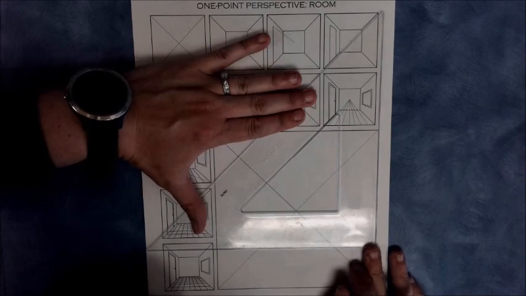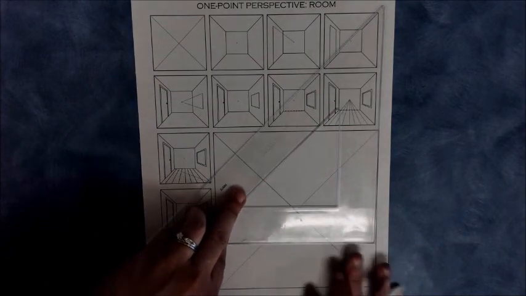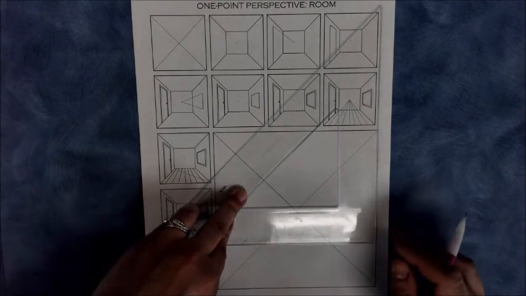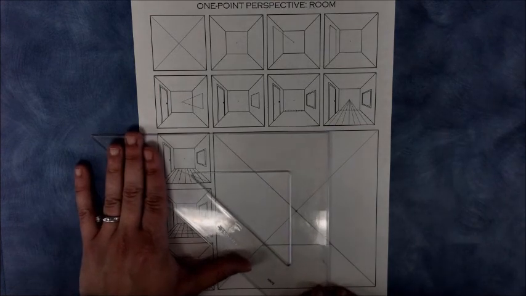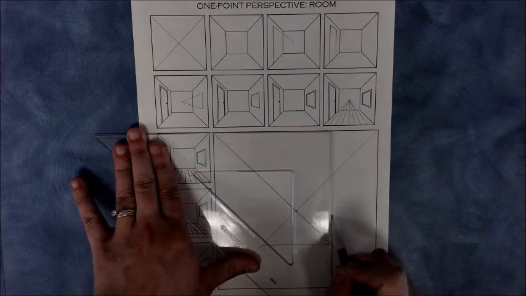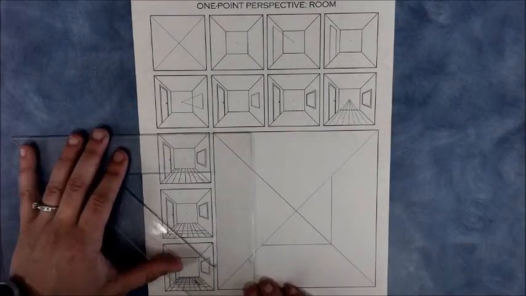From here, I'm going to use this to create my walls. So now I'm going to take my rectangle, my right angle, and I'm going to line it up on the edge, and then I'm going to decide how high or how low I want the box to be that is on the inside. This will become the back wall of a room that we are looking into.